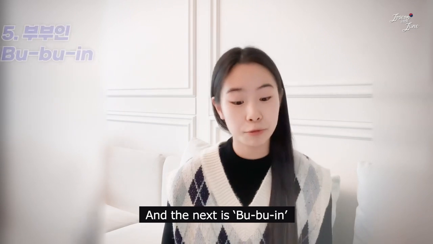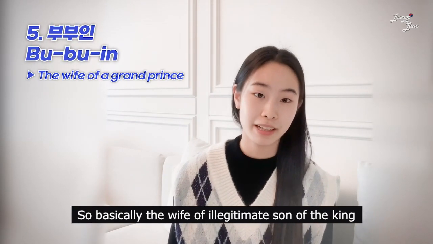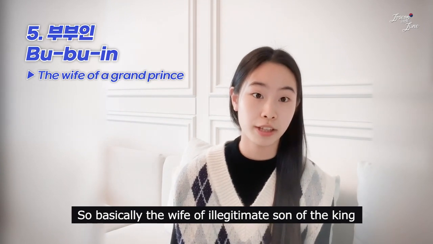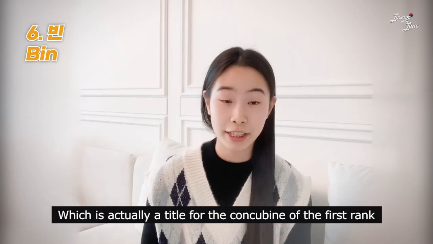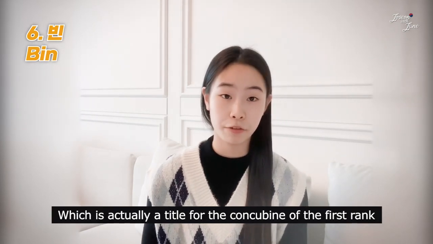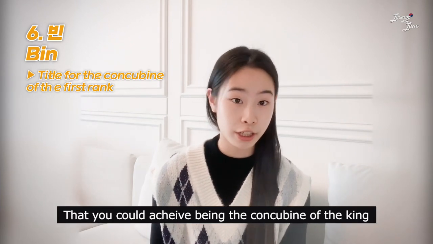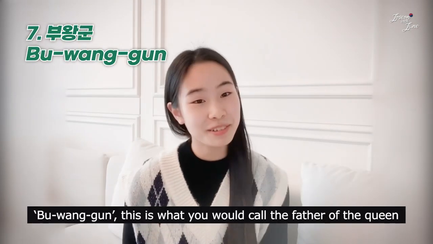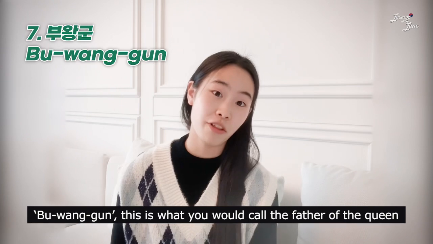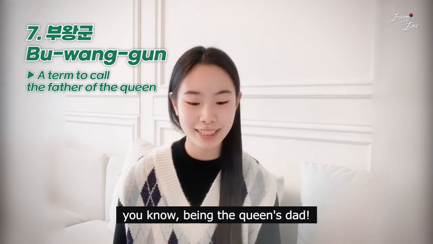And the next is 부부인, which would be the wife of a grand prince. So basically, the wife of a legitimate son of the king. Alright, so the next one is 빈, which is actually a title for the concubine of the first rank. So basically, it's the highest rank that you could achieve being the concubine of the king. And the next is 부원군. I feel like I'm going really fast right now. 부원군, this is what you would call the father of the queen. It's a title that they would get for being the queen's dad.